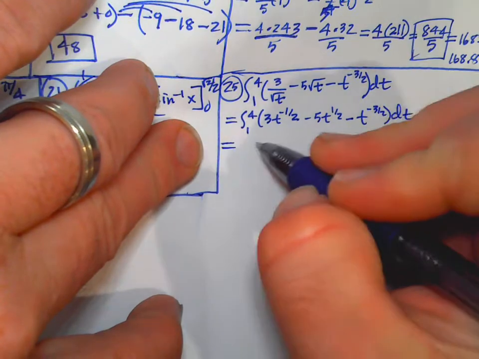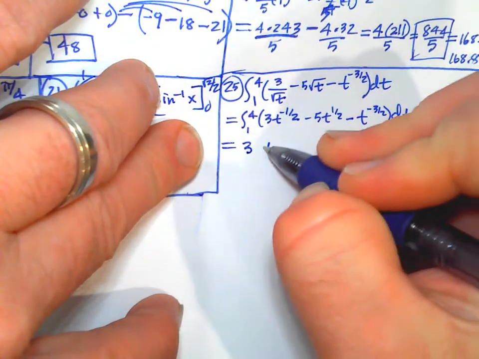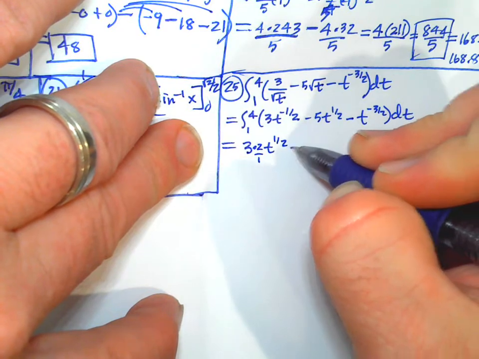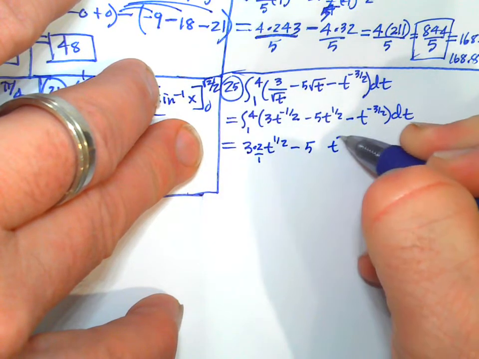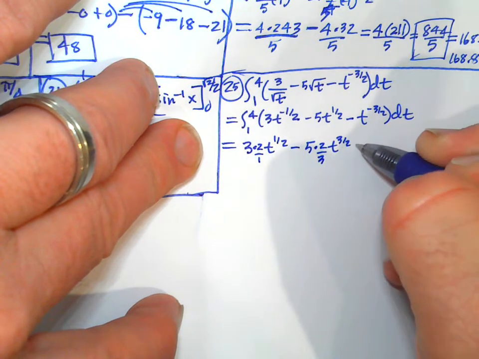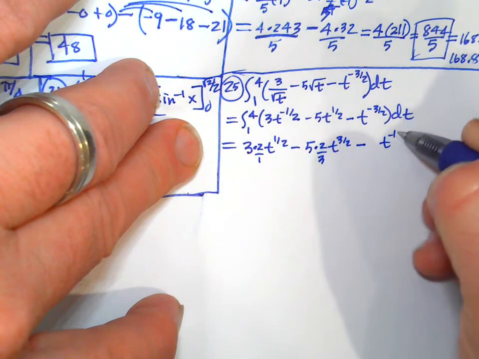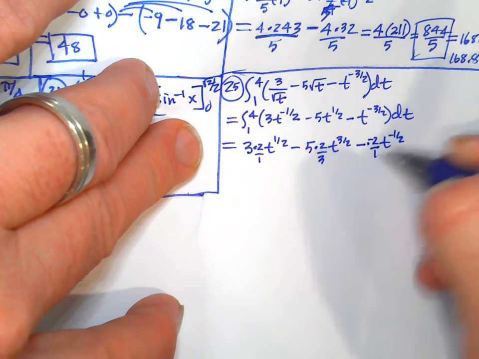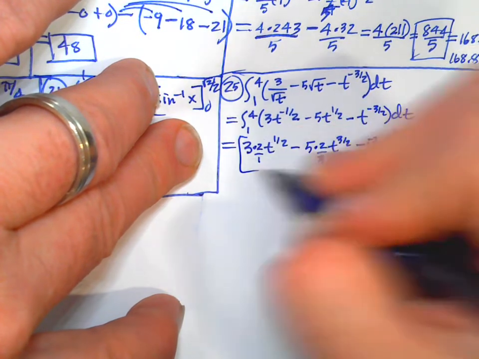So it's going to be 3t to the positive 1/2 multiplied by the reciprocal, minus 5t to the 3/2 divided by the new exponent multiplied by the reciprocal, minus t to the negative 1/2 divided by the new exponent multiplied by the reciprocal, from 1 to 4.